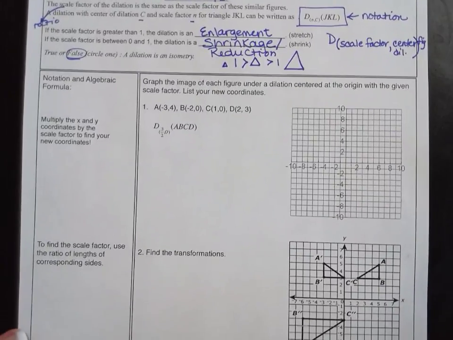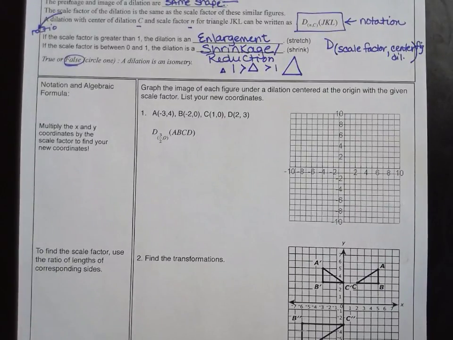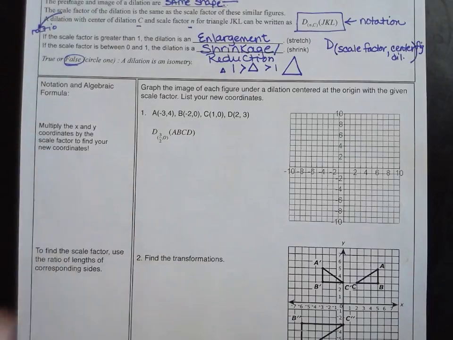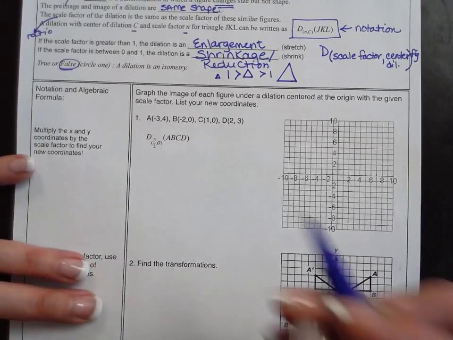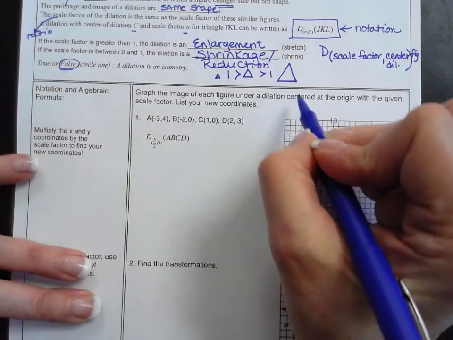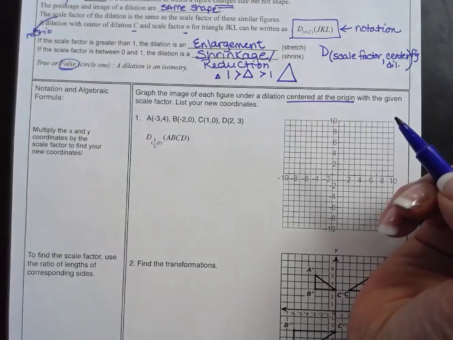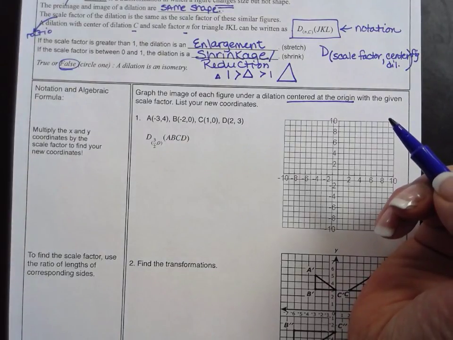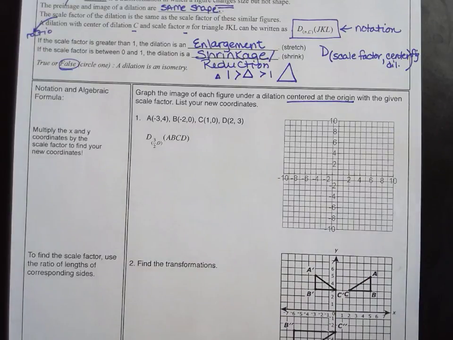All right. So here are the two things that we're going to do. We're going to do these two examples, and then I'll turn you loose. All right, so we're going to graph the image and the dilation centered at the origin. Not centered at the origin is one of your higher learning targets. Remember, what did we do when we rotated not about the origin? It was about a point, right?